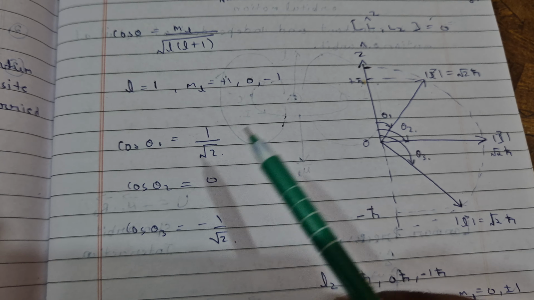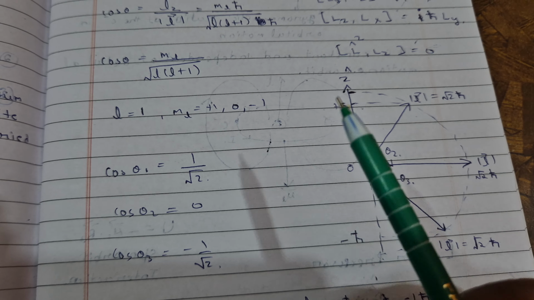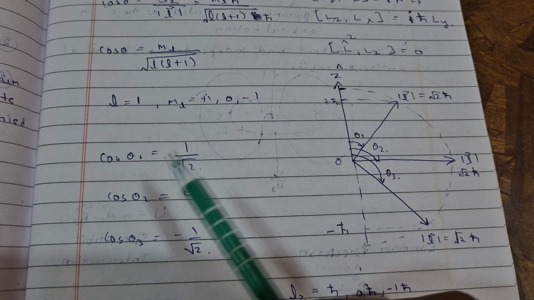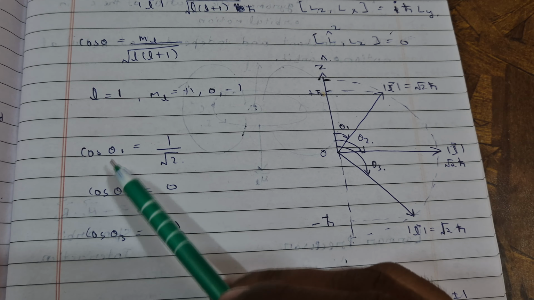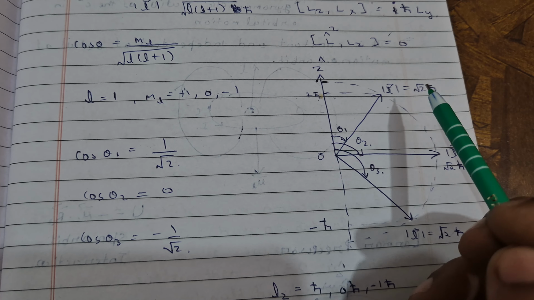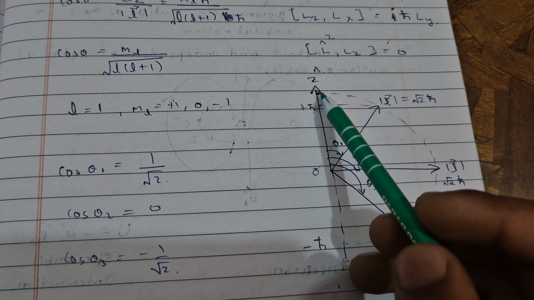Now you have three different orientations of L. You can see that the direction of L is fixed in space, so it is also quantized. It will be theta 1, theta 2 and theta 3 according to these values. So if you can find Lz, then L can also be found, because you can find only one direction. That's why we just consider the Lz direction by default.